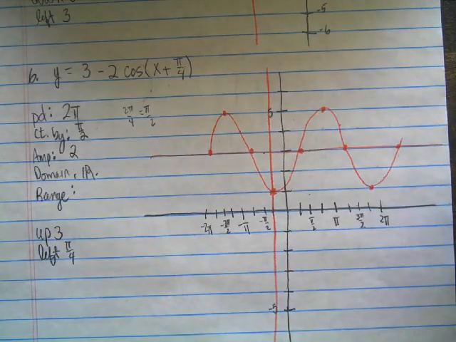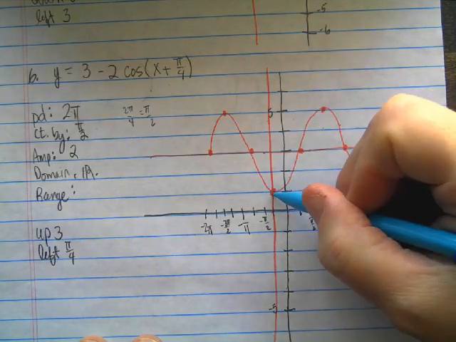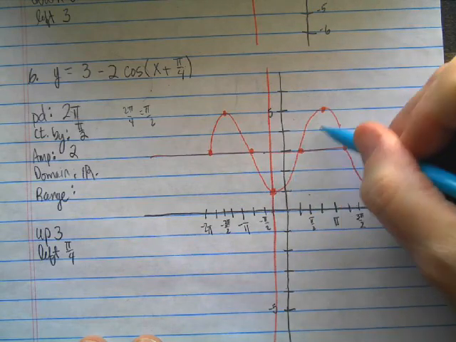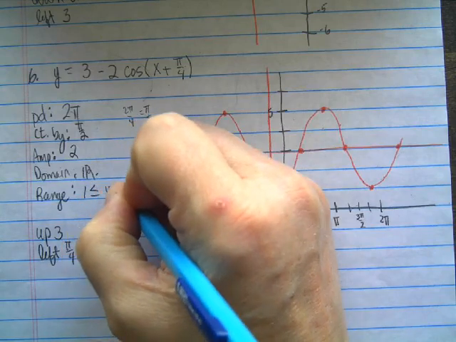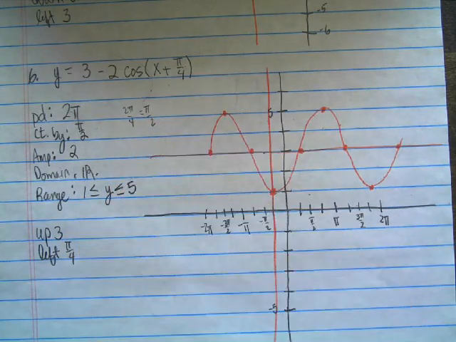There's that graph, okay? All right, range. Looks like range is from 1 to 5. So 1 less than or equal to y, less than or equal to 5. That's all the stuff about that.